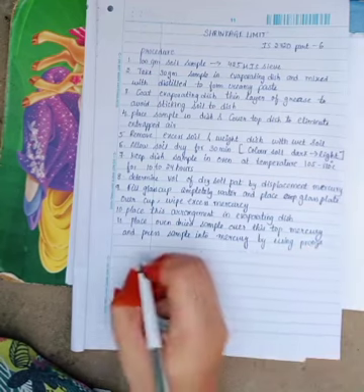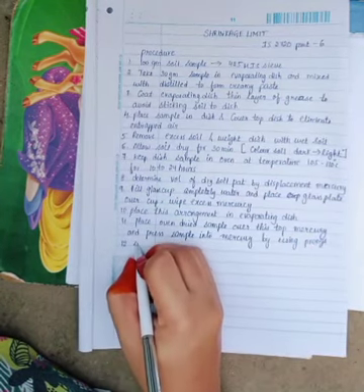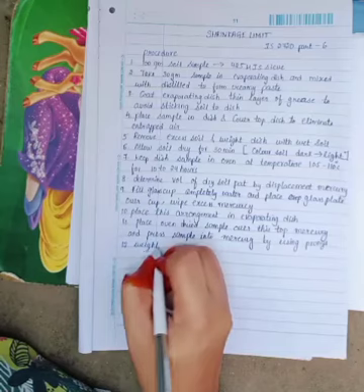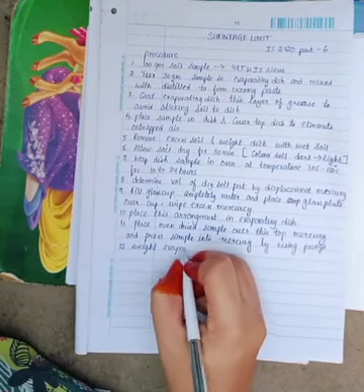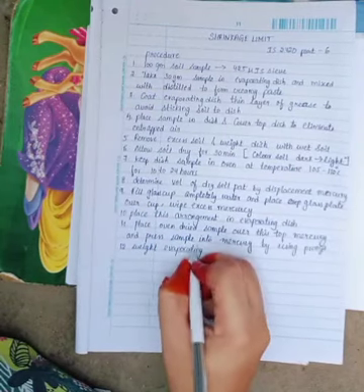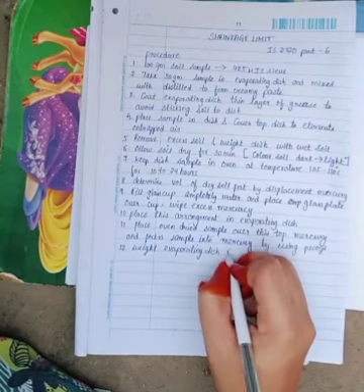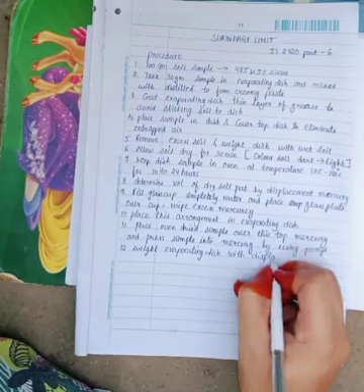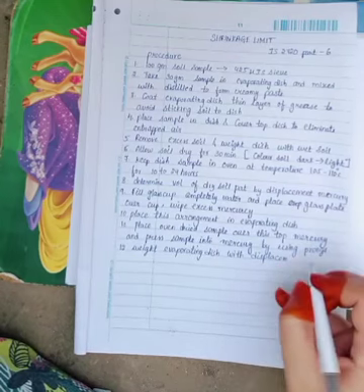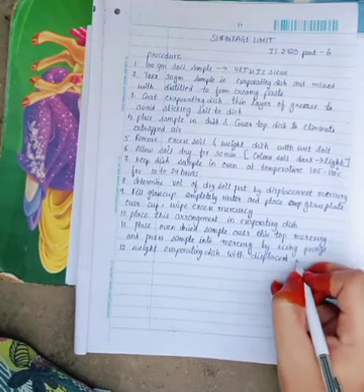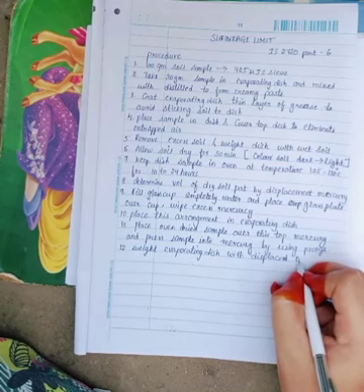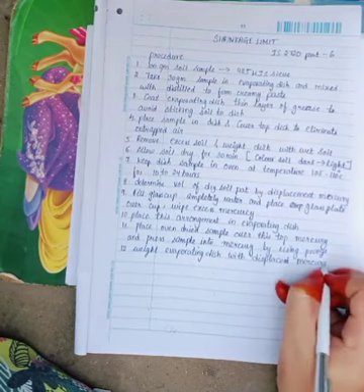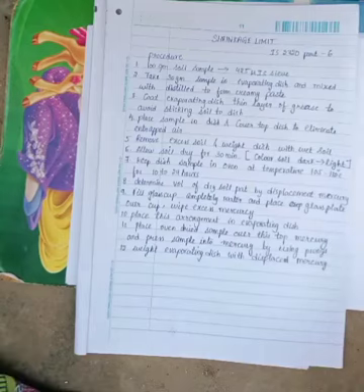Weigh the evaporating dish with displaced mercury. Our final step, we have to take the weight of the evaporating dish with displaced mercury, meaning in the evaporating dish, how much mercury is displaced. We can take that weight as a final weight.